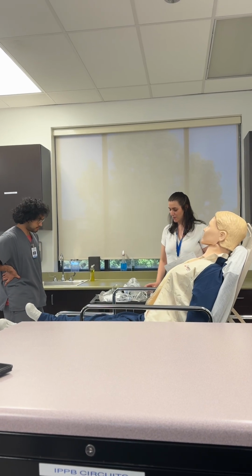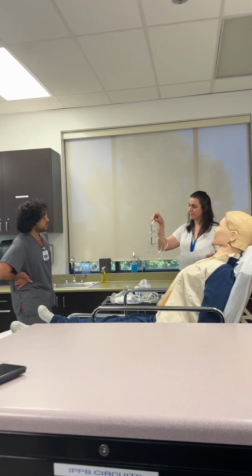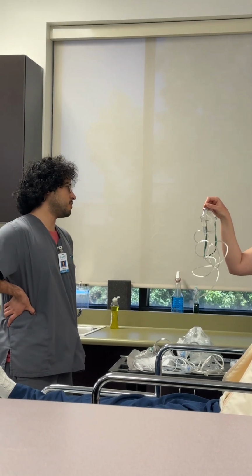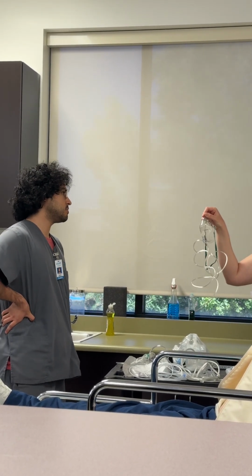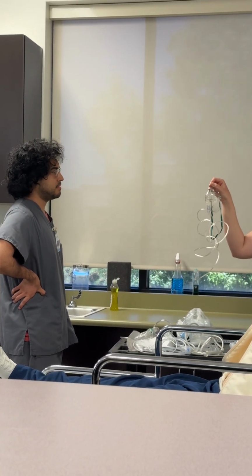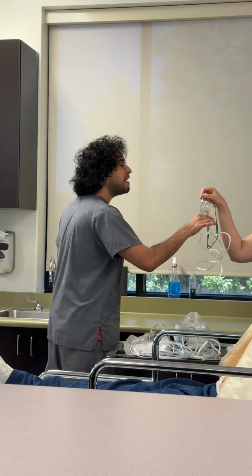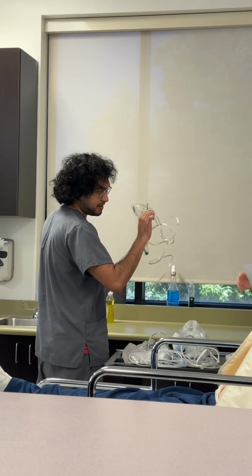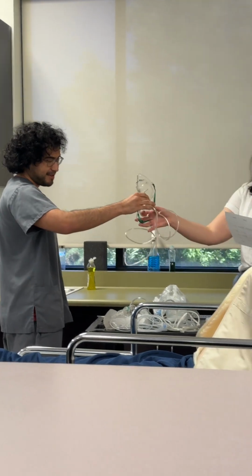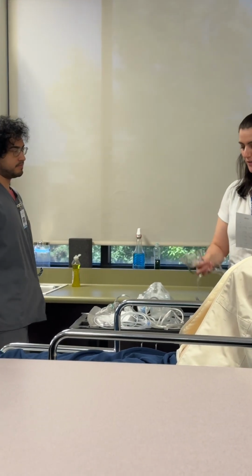Very good. What's this thing here? That is going to be a partial rebreather by the look of it. There's no one-way valves. Try again. This would be a simple mask then. It is a simple mask. Yeah, we're using a simple mask. Is it low flow or is it high flow? It is low flow. Very good.